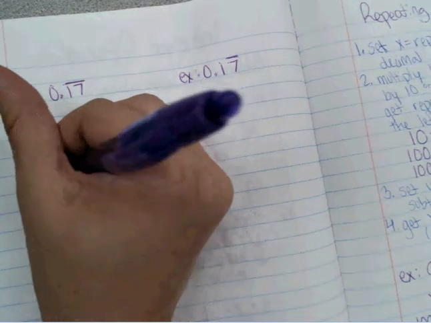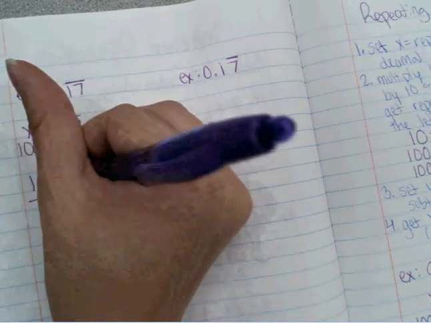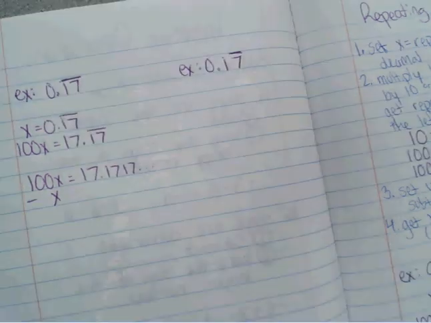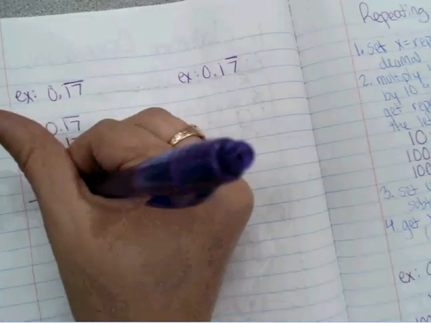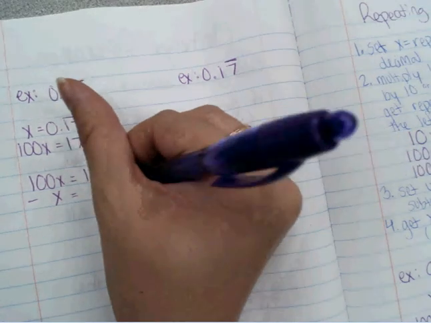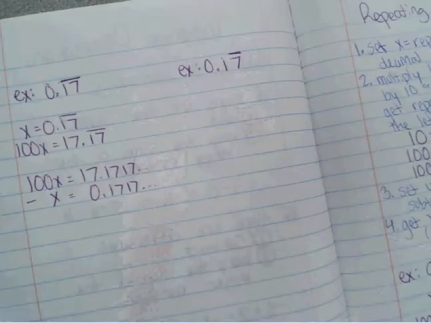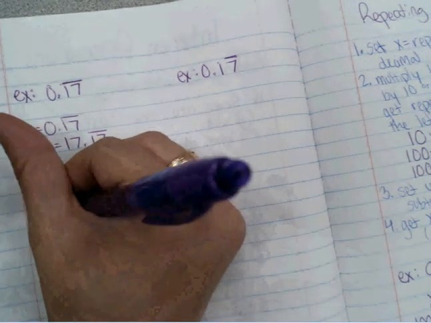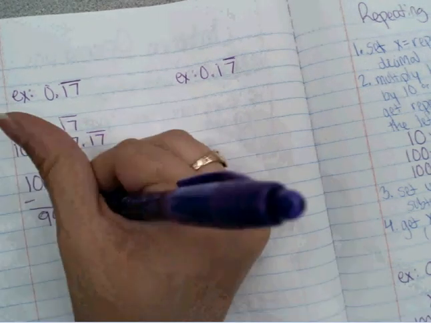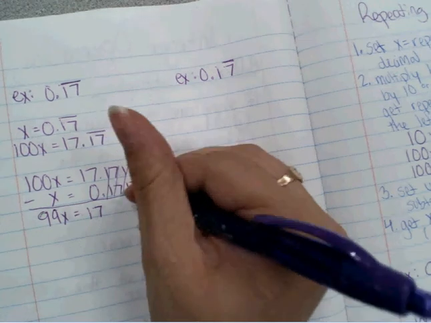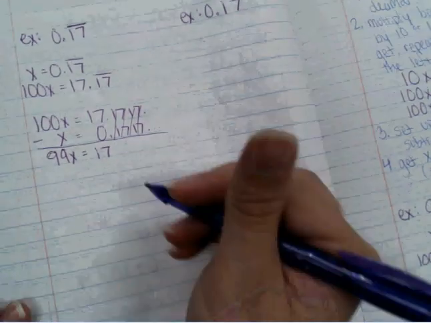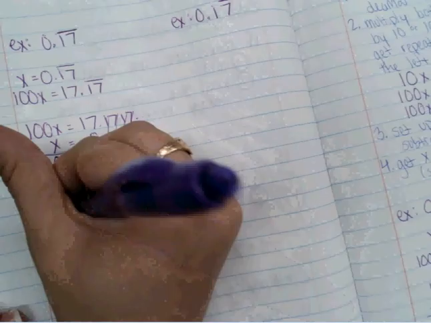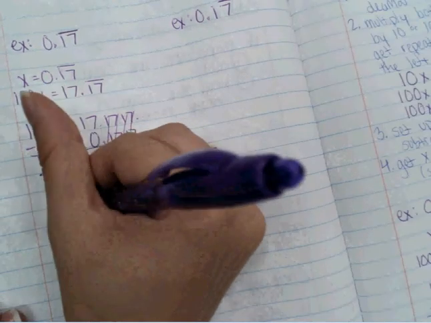So we're going to go ahead and subtract these. 100x minus x. 100x equals 17, and then I'll write them out a little bit. And x we know just equals 0.1717, and so on, because it's repeating. So when we subtract, we get 99x equals just 17, because these will all cancel. Divide by 99, and x equals 17 over 99.